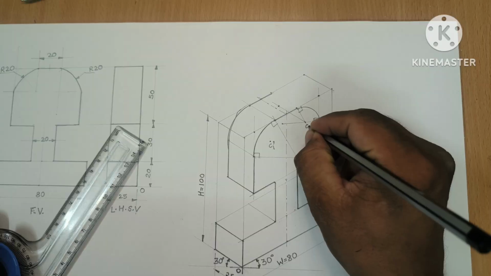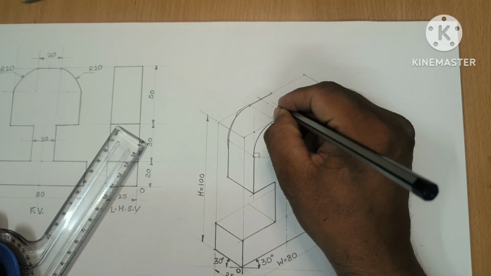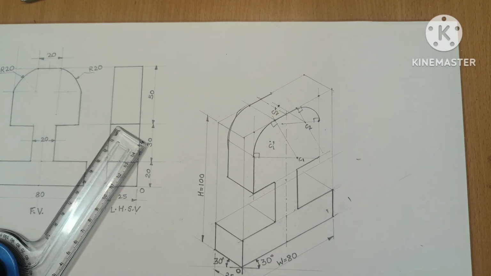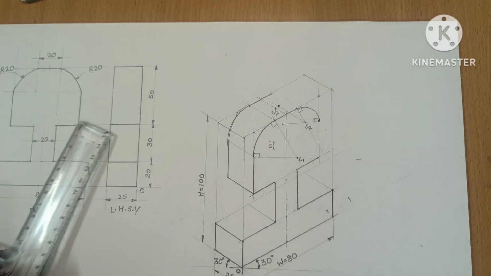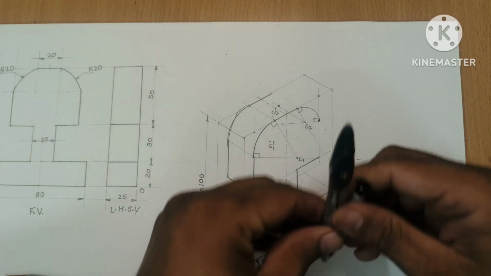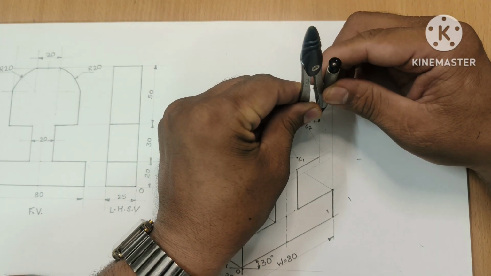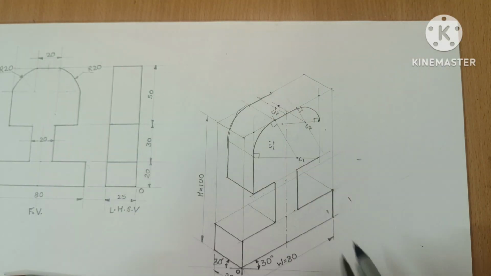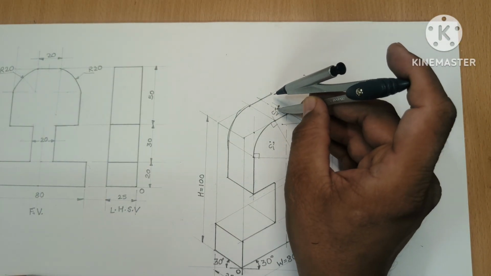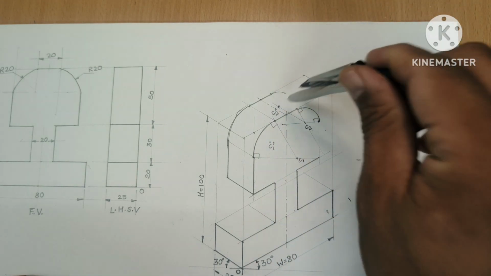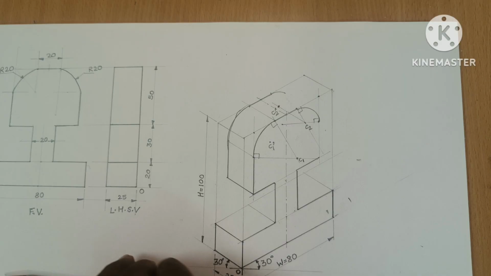This one is C2 and this one is C2 dash. Then I will take the compass and the same radius is taken. This one is the radius from C2 to C2 dash. I will mark the arc and then I will join the tangent.